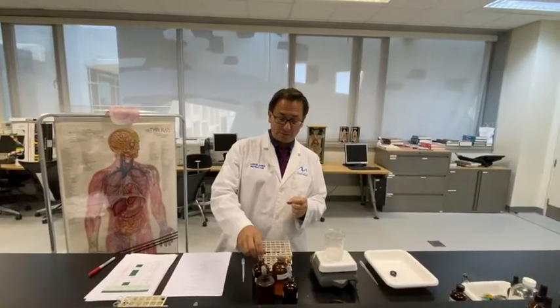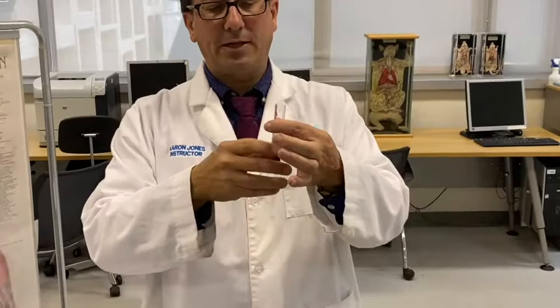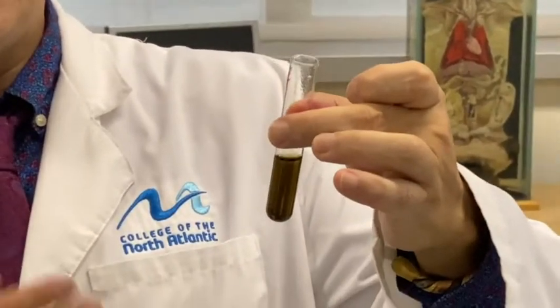Okay, so to test tube 7, we're going to add some iodine. And when we add the iodine, we get a blue-black color complex, indicating that the starch that we added to it was not broken down by the denatured salivary amylase.